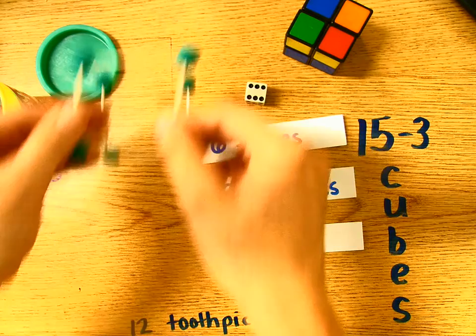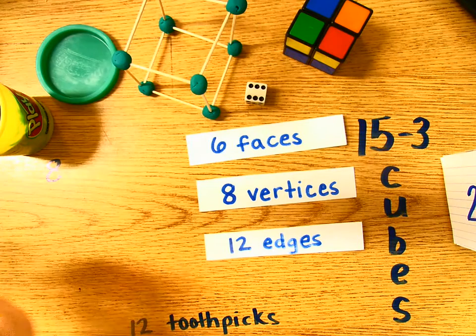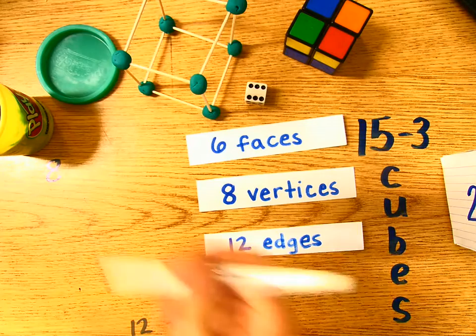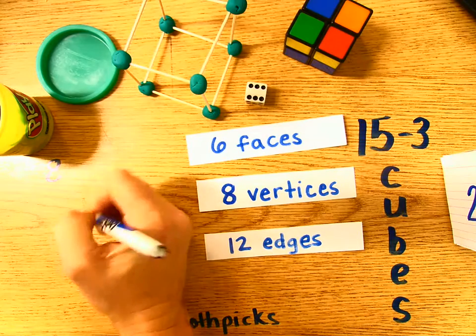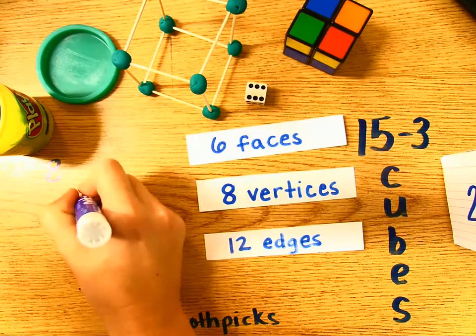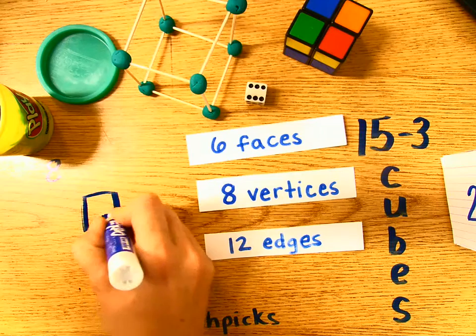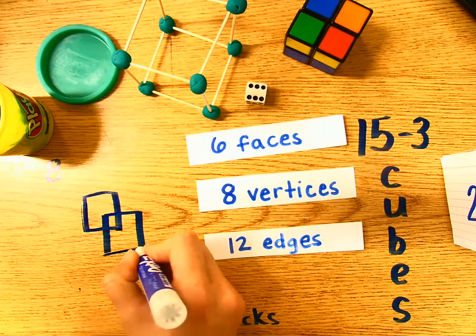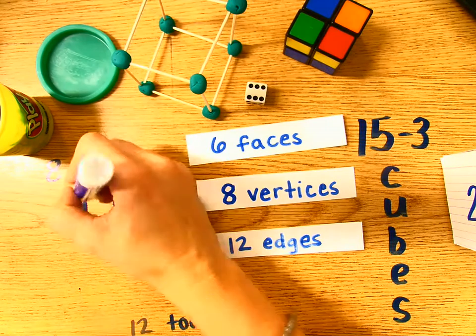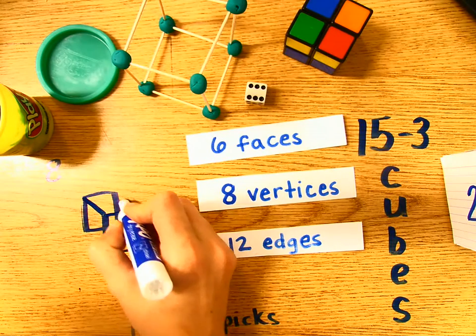If I need to draw a cube, one of the things that I'm going to do is make squares. So I usually start, this is way too light, I usually start with 1 square, and then I make another square in the corner, and then I'm going to connect the corners of the squares.